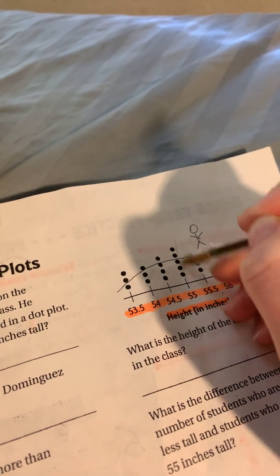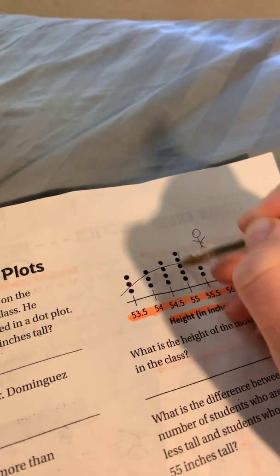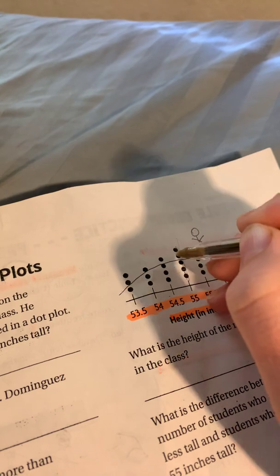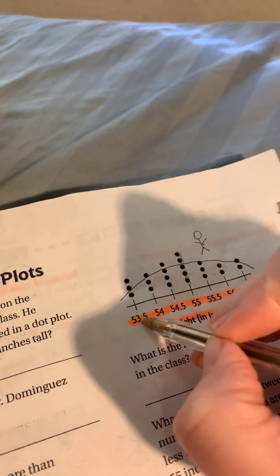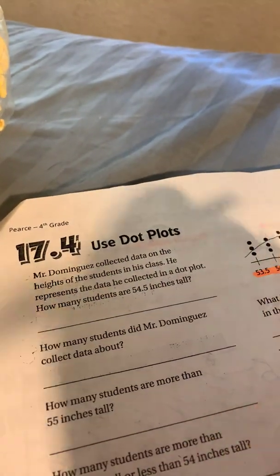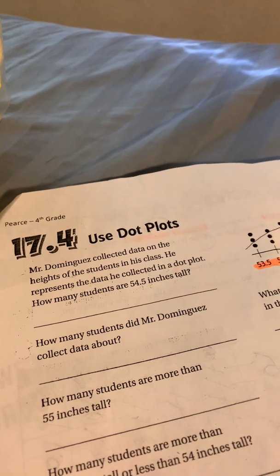I can see right here that 55 inches is the most frequent height in his class, but each dot is a kid, too, that was measured. One kid was 53 and 5/10, and another kid. All right, so now that we know that, girls, read us question 1.